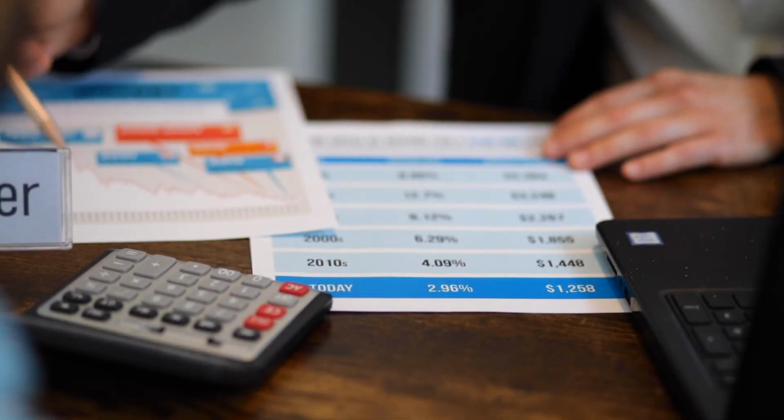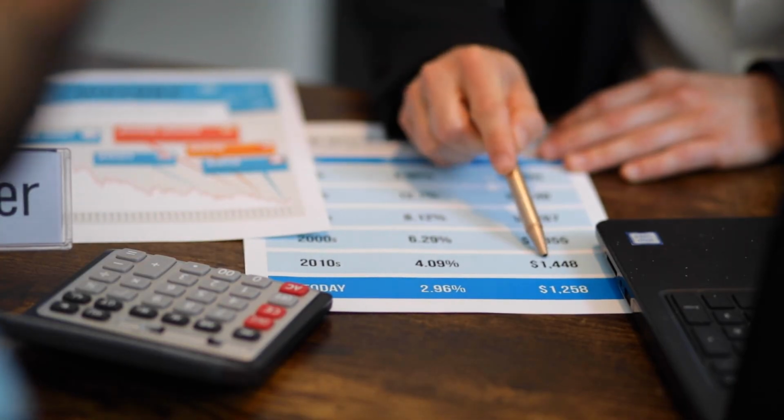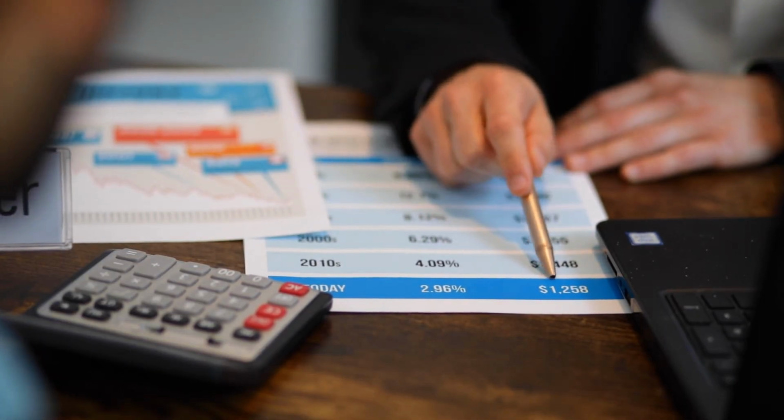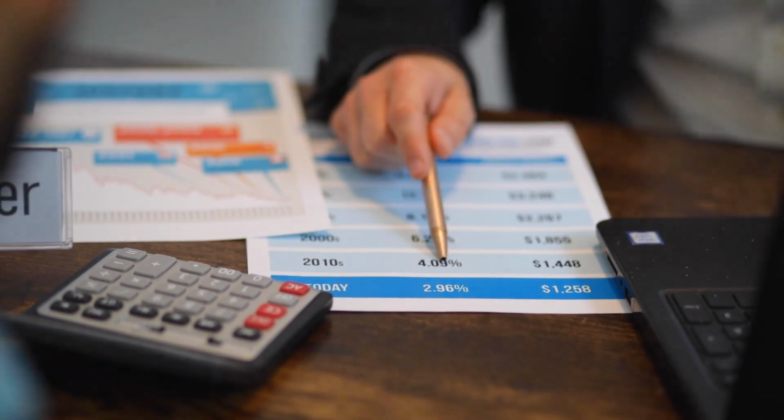So, let us recap. The adjusted trial balance corrects your accounts before statements are prepared. Financial statements are built in a specific order: income statement, retained earnings, then balance sheet. Closing entries wipe out temporary accounts. The post-closing trial balance confirms everything balanced. And reversing entries help you start the next period clean.